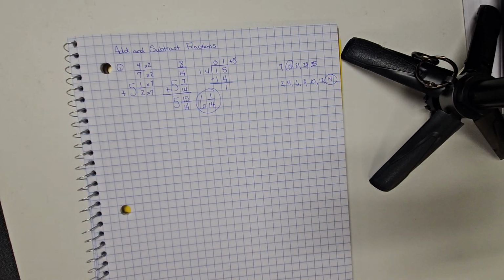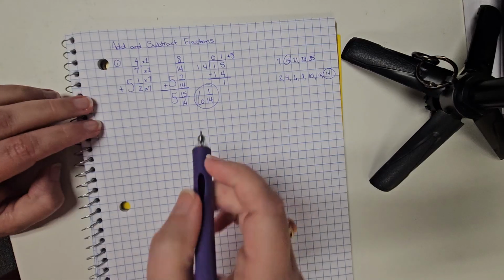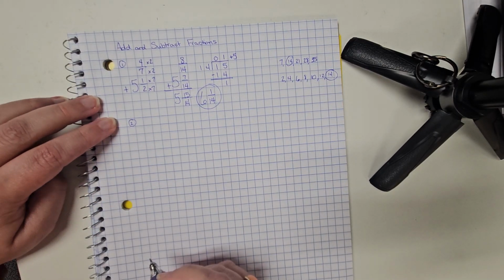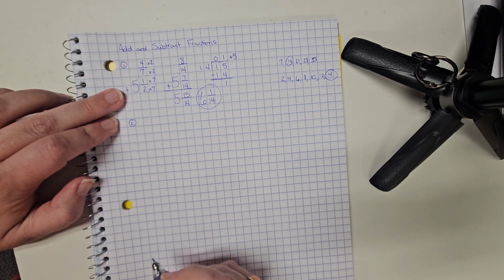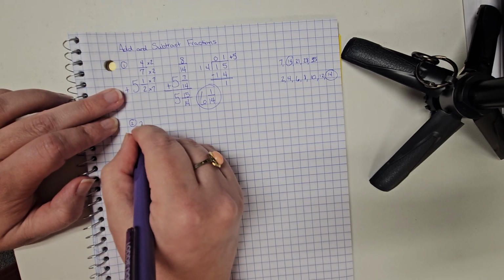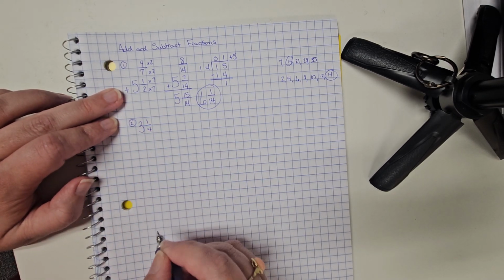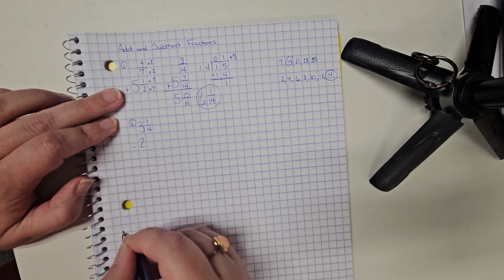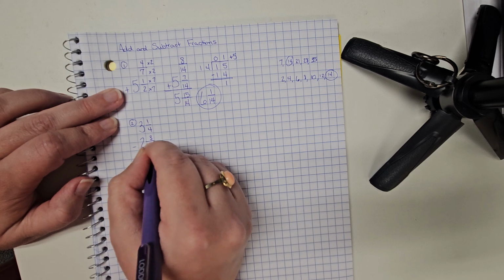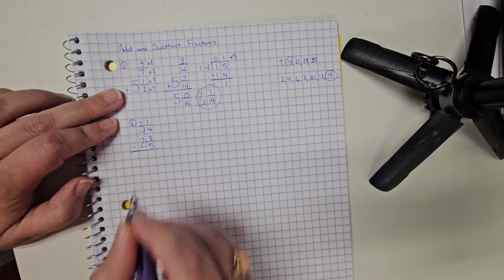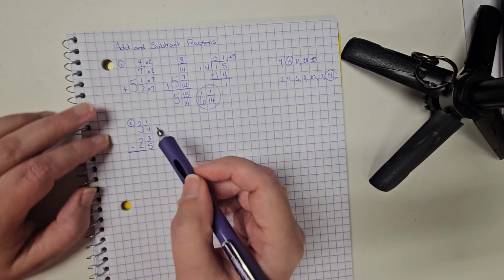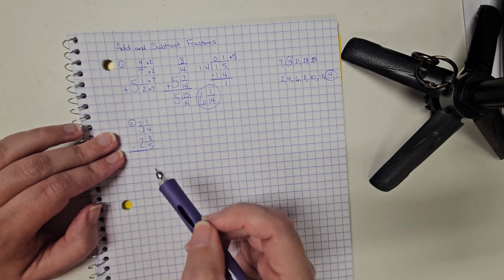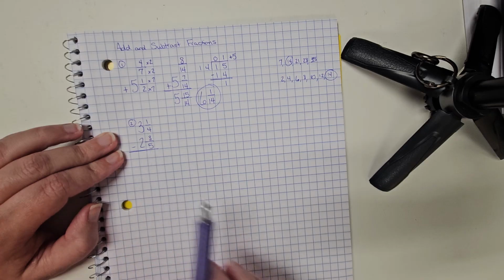Let's look at number 2 now. Number 2 is a subtraction problem. Number 2 says 3 1/4 minus 2 3/5. I can't subtract these because my denominators aren't the same. I'm going to have to find the least common multiple of 4 and 5.